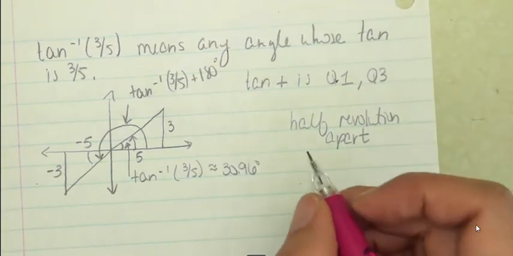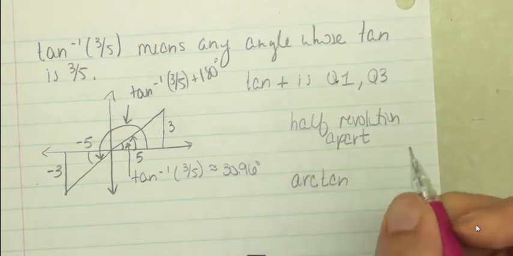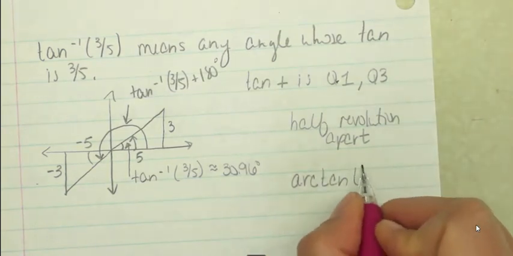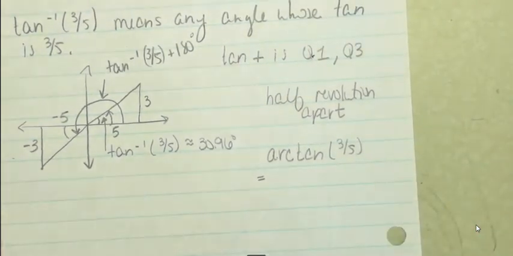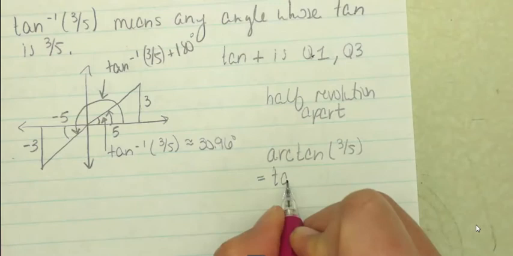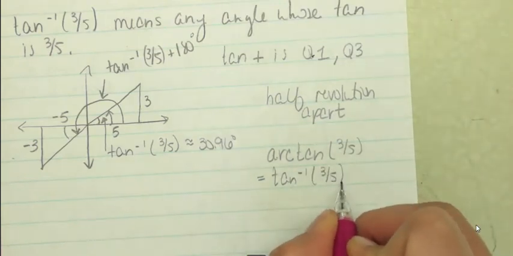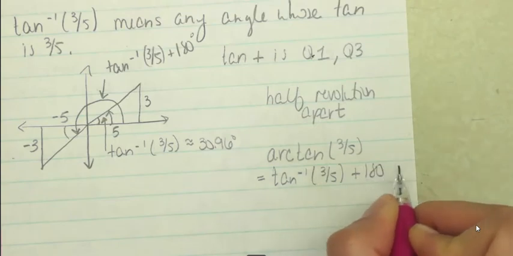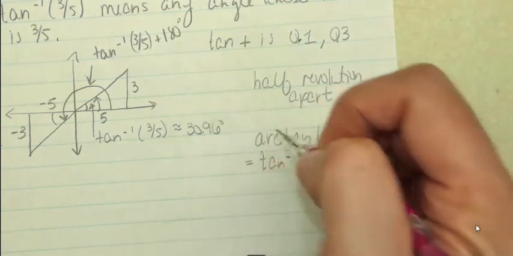And what we can finalize then is that arctan of 3/5, this one's actually kind of easy, is going to be the tan inverse of 3/5 plus 180 n, however many half revolutions I want to do. Okay, so important information here that you really want to get down.